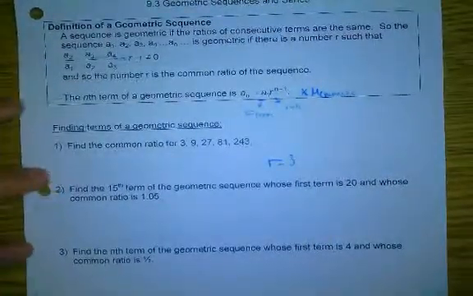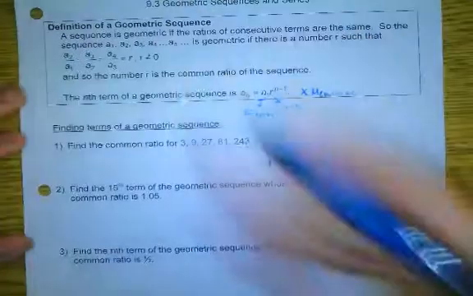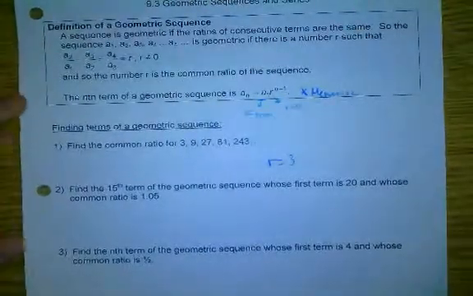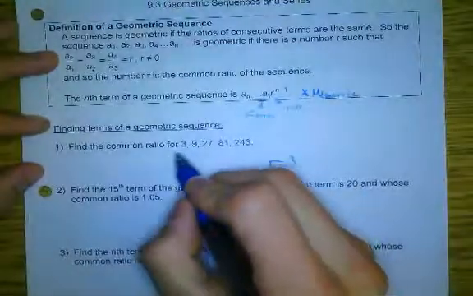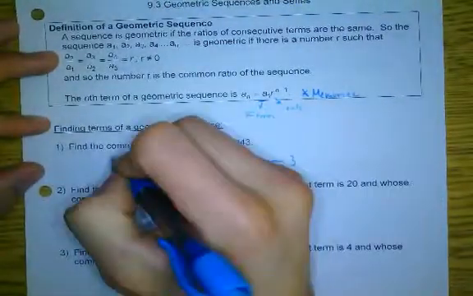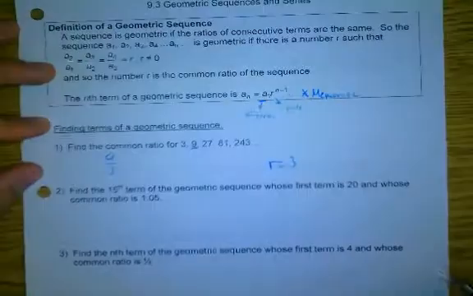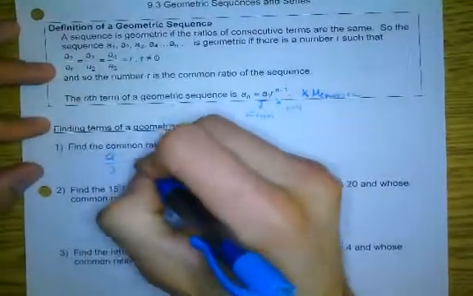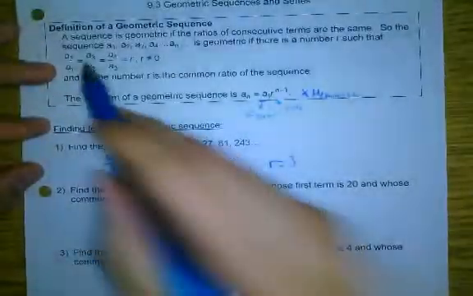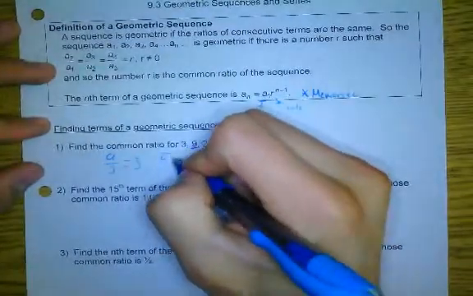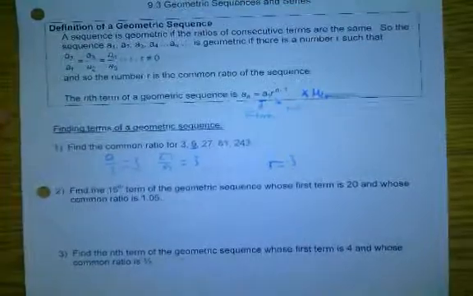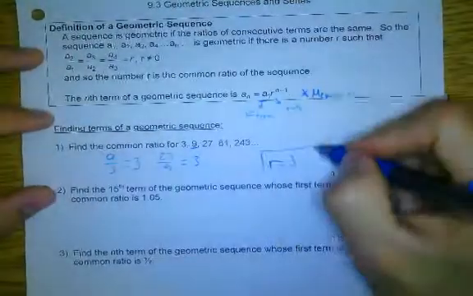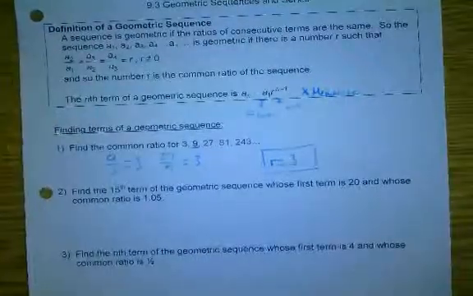However, if you wanted to use the formula, which again you would have to memorize, it says to simply take the second term, 9, and divide it by the first one. So 9 divided by 3 is 3. If you take the third term, 27, and divide it by 9, you get 3. And if you do the same thing over and over again, you will realize that the rate does happen to be 3 throughout the entire sequence.